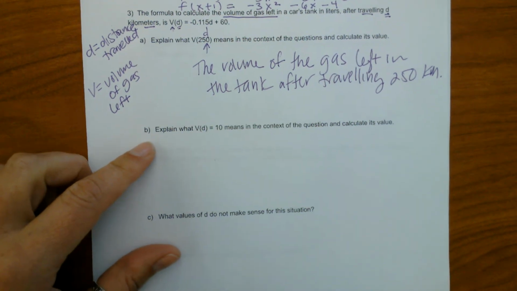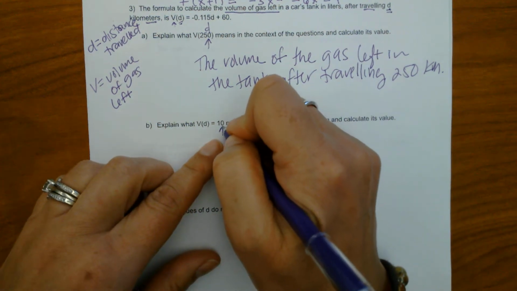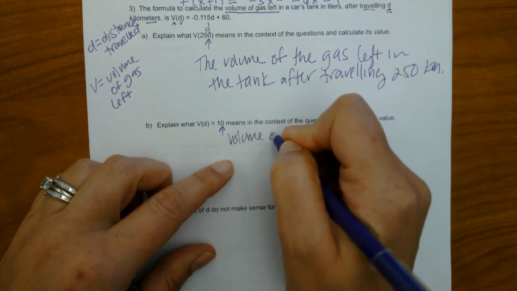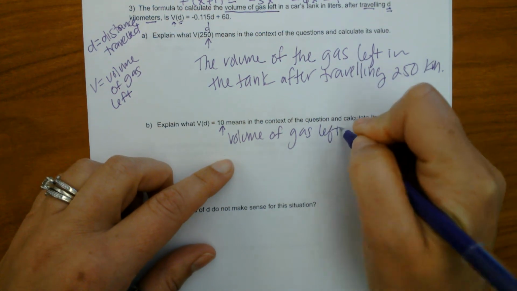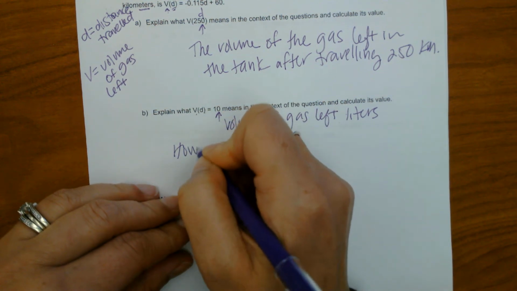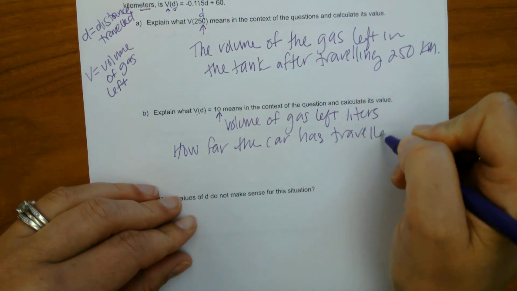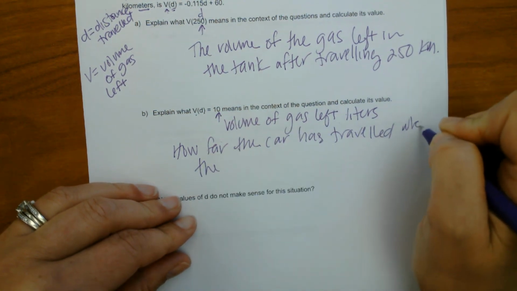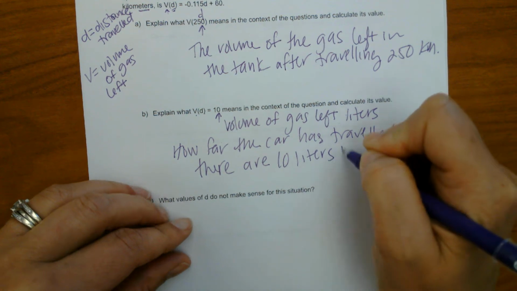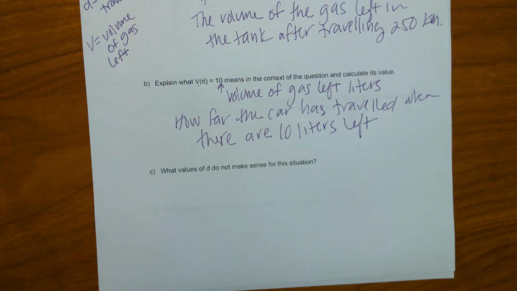Next, explain what V of d equals 10 means. So 10 is going to be their output, and output is going to be the volume of gas left, in liters. So V of d is how far the car has traveled when there are 10 liters left.